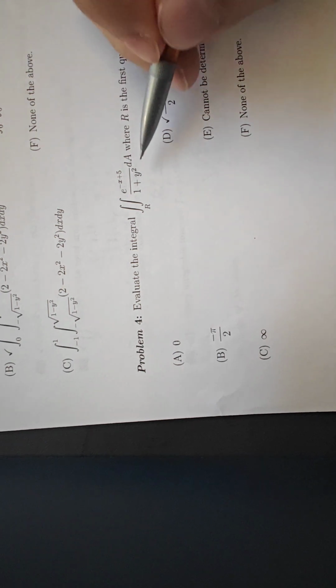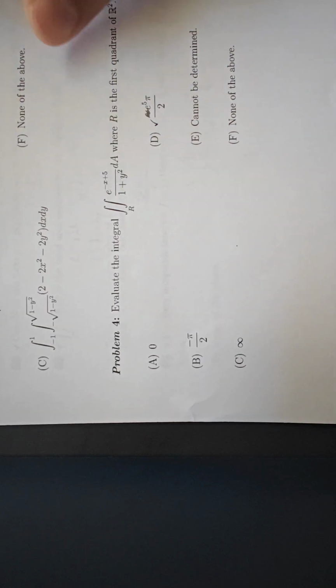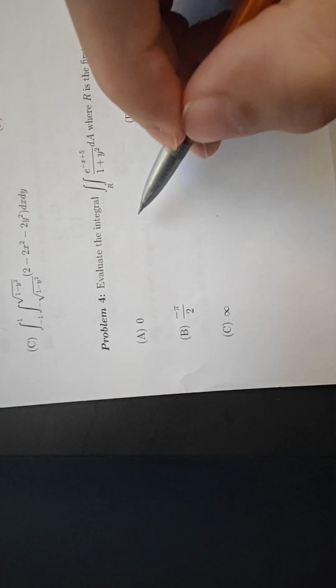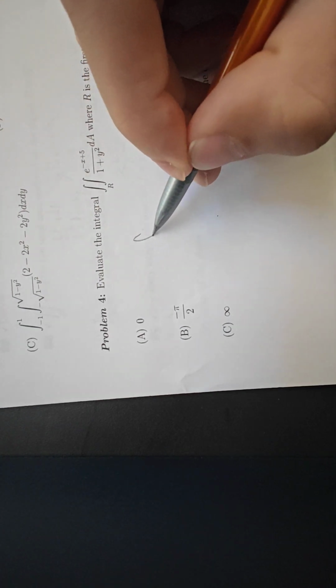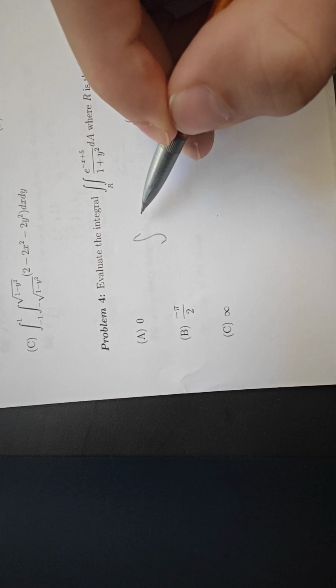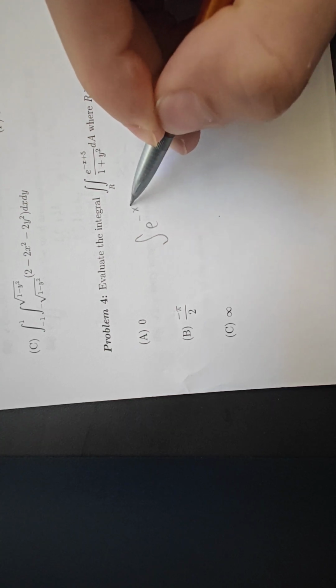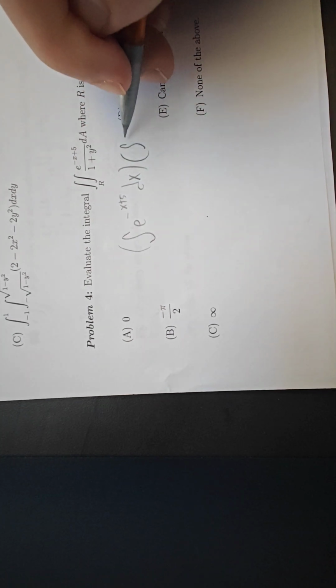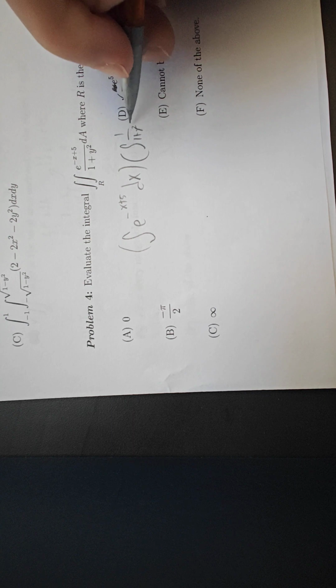Since the x's and y's are separate, we could write this as 2 separate integrals. So, simplifying this a little bit, it'll go down to the integral of e to the negative x plus 5 dx times the integral of 1 over 1 plus y squared dy.